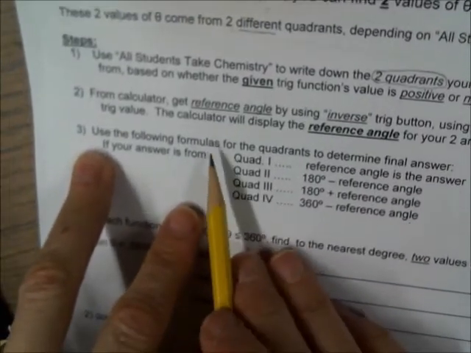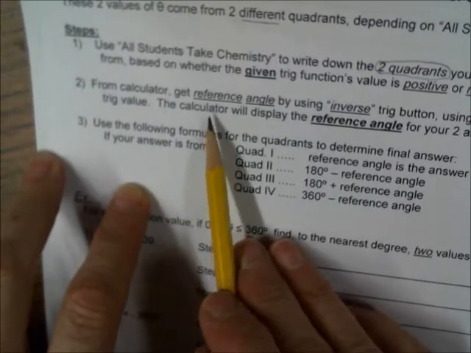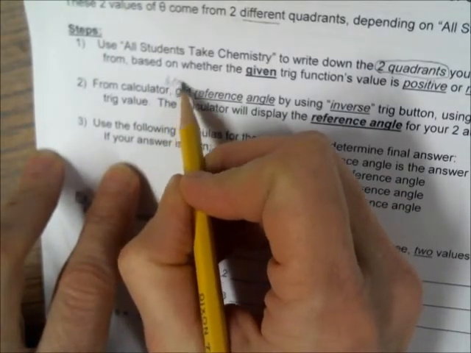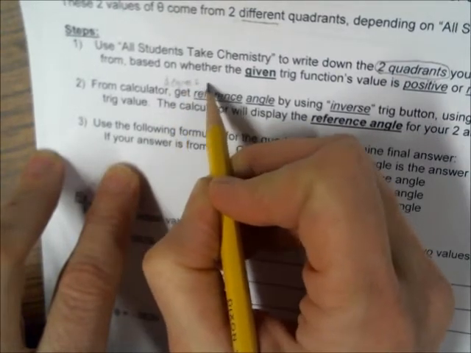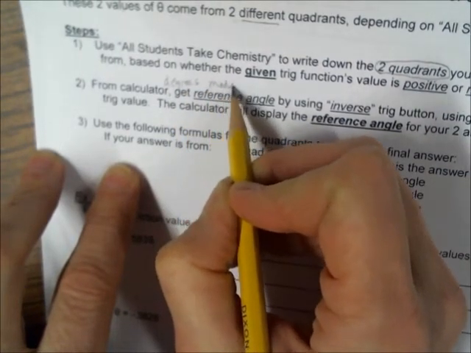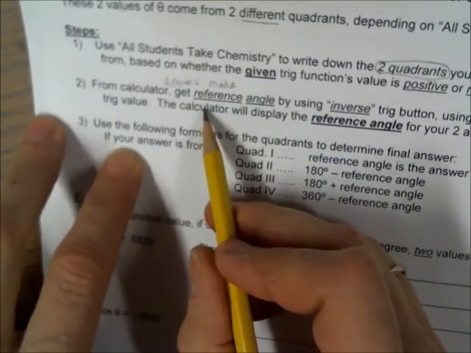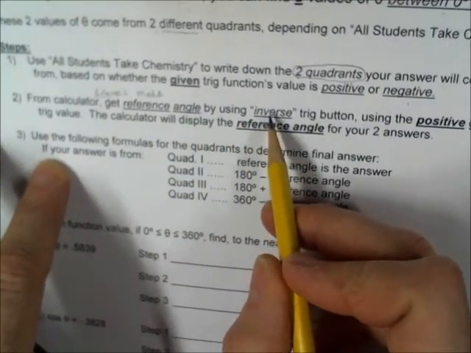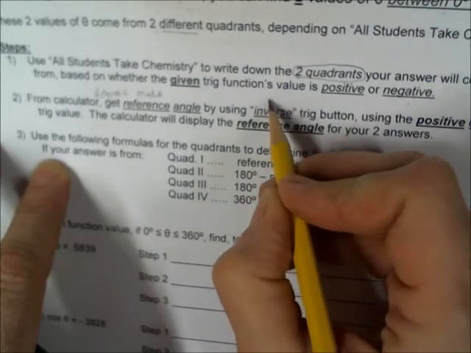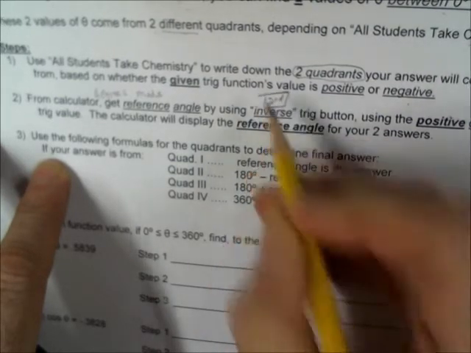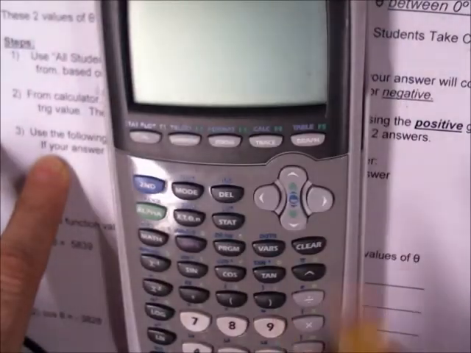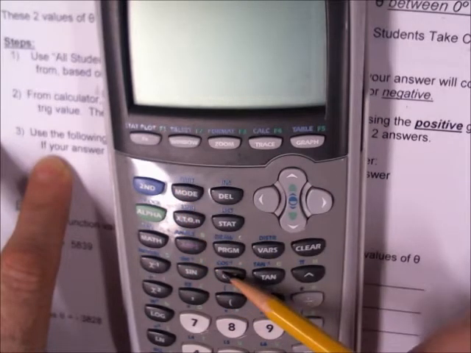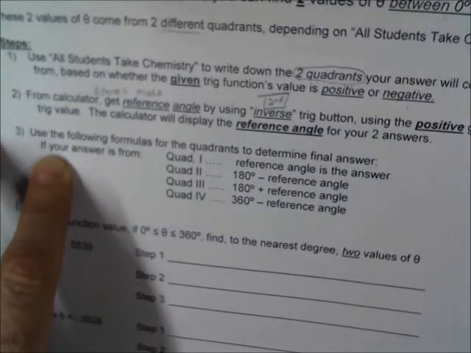Once we figure out the two quadrants that our answer is going to come from, we're going to take our calculator out, make sure we're in degrees mode. Maybe you want to write that down again, degrees mode, because if you're not in degrees mode, you're going to get the wrong answers. So we're going to get a reference angle by doing the inverse trig button, which means second sine or second cosine. The inverse button is that little second button right here. Inverse is this blue. It's blue on my calculator. So we're going to do second sine or second cosine or second tangent to get an angle.